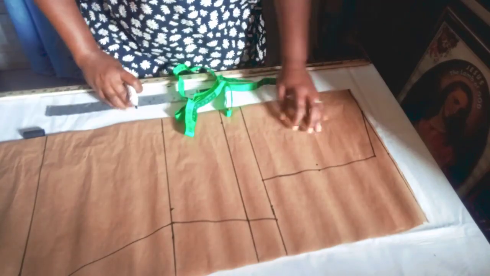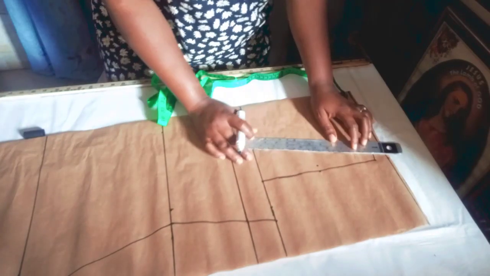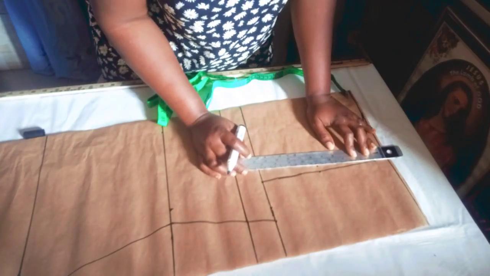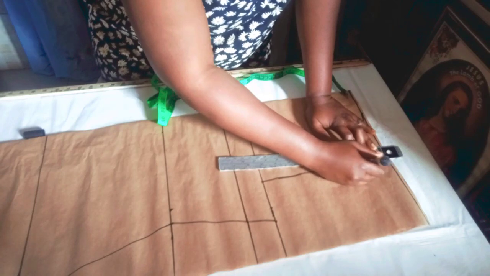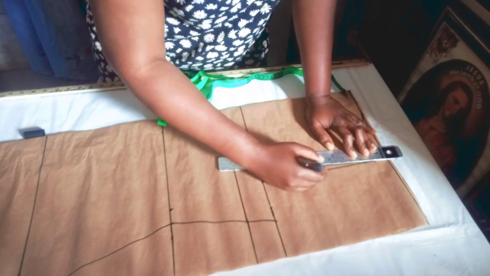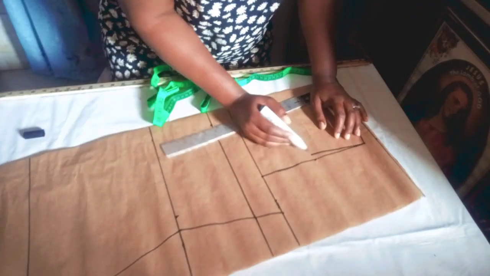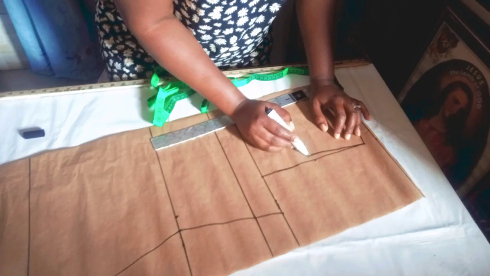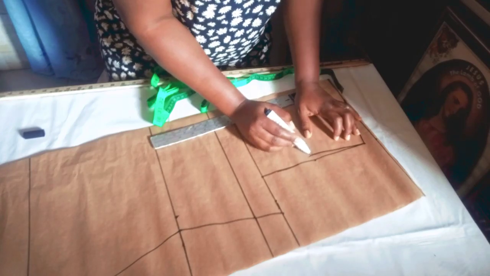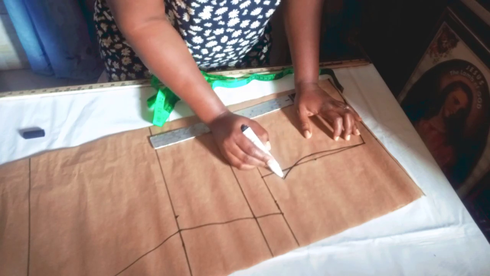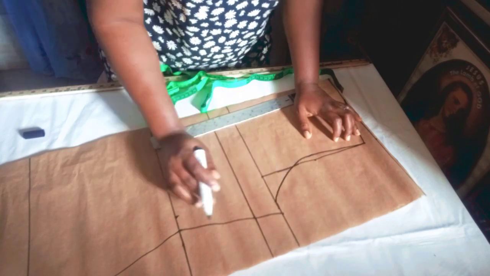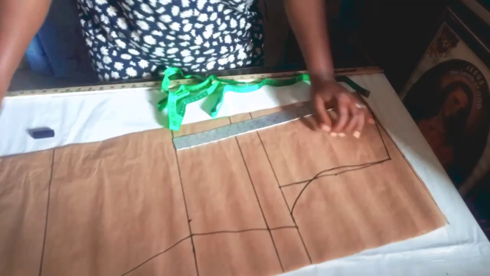So at this place now, I will just connect this. Then at this place, you can use your French curve, but I don't have it, so I'll just use my hand to connect it.